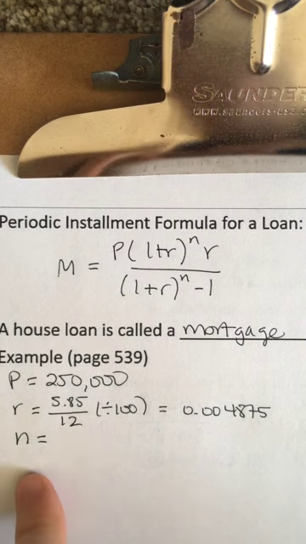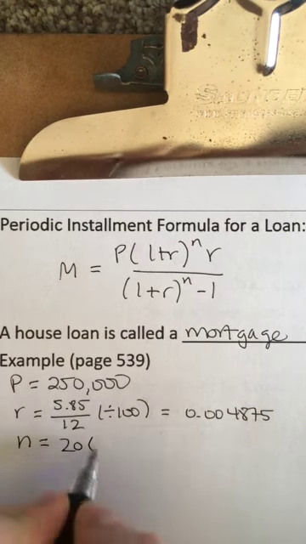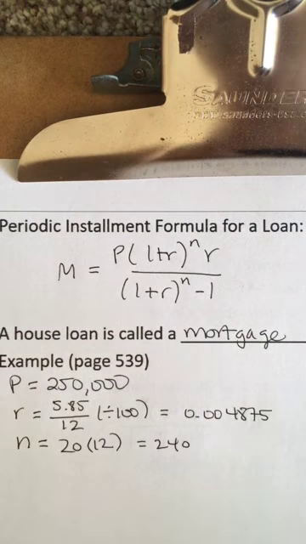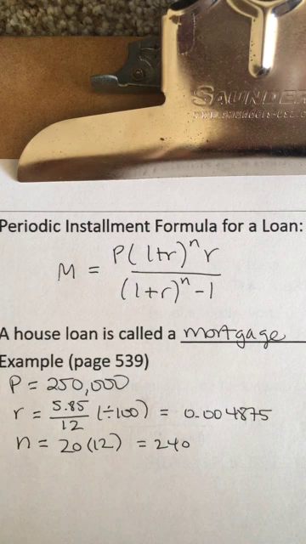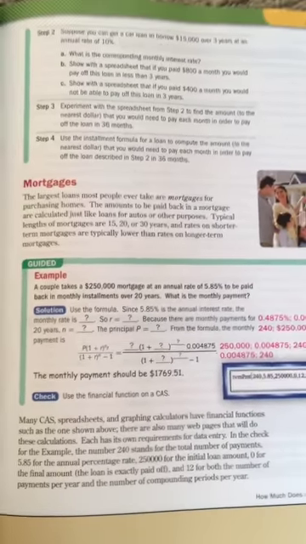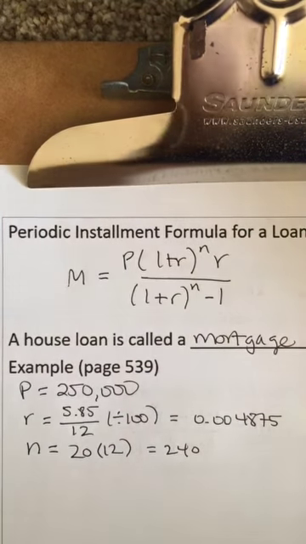All right, and then N is going to be 20 years, but it's per month, so it's 12 months, so I have 240 months of payments. Plug it all in. You can see the blanks in your book. They are there for you. I will even take this over here. So those of you that don't have your book, you should go to the school, but there you go, so you can pause it if you needed to look at it.